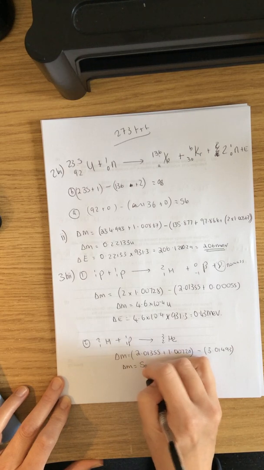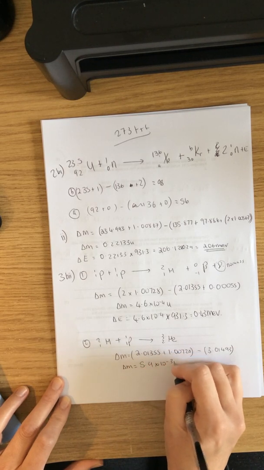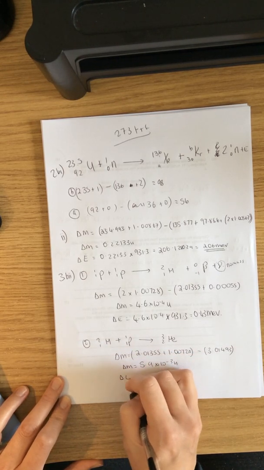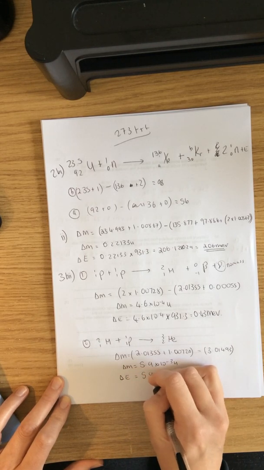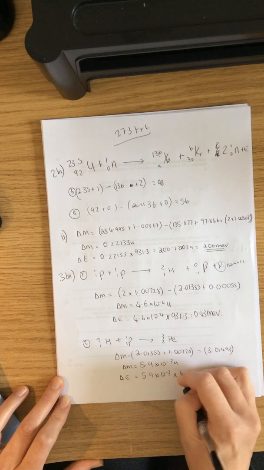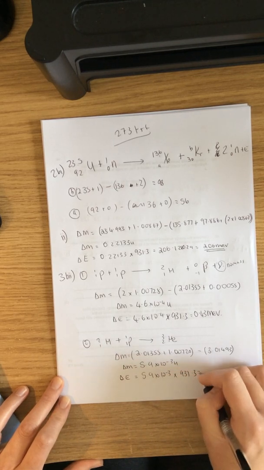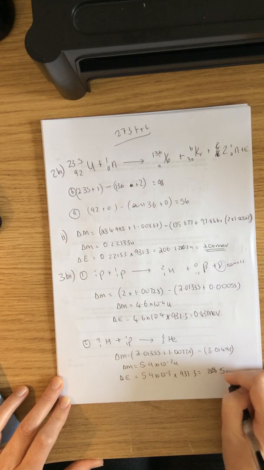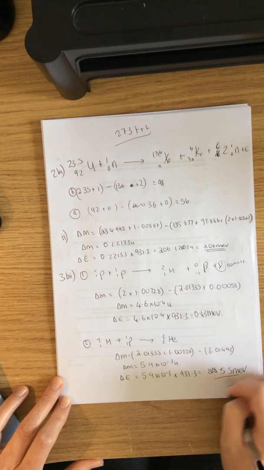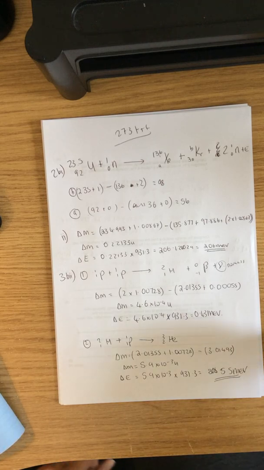So that gives you a change in mass of 5.9 times 10 to the minus 3 u. And you can work out the change in energy of that is therefore 5.9 times 10 to the minus 3 times 931.3, which makes 5.5 mega electron volts.